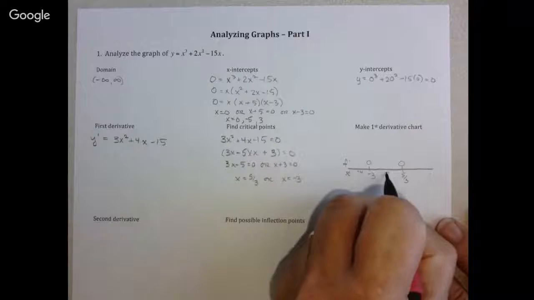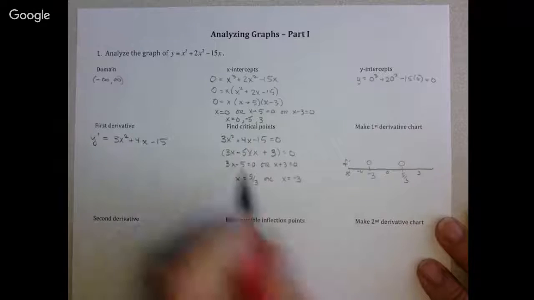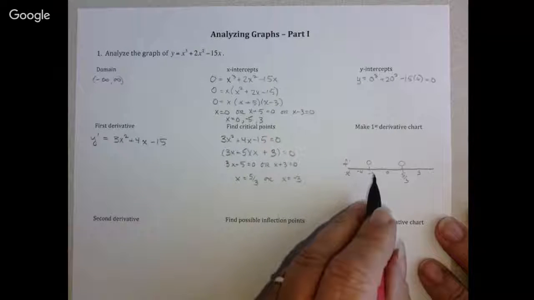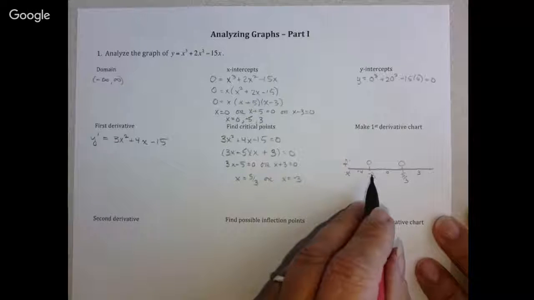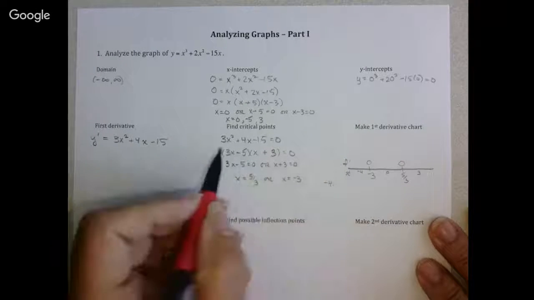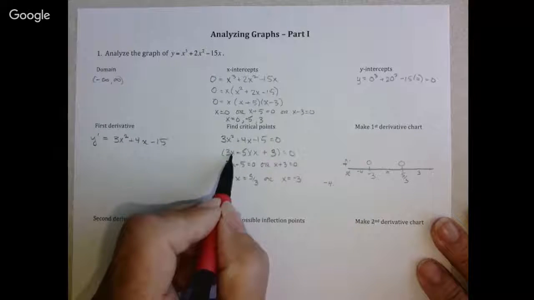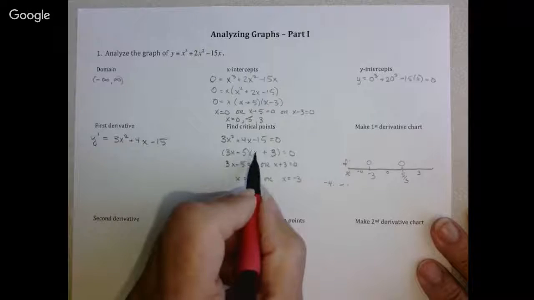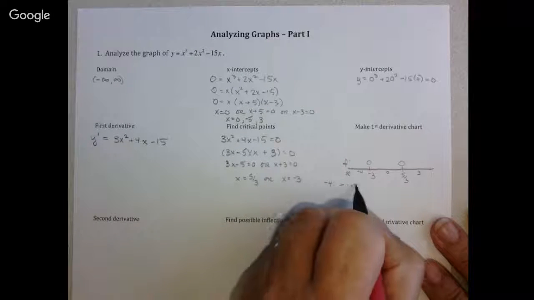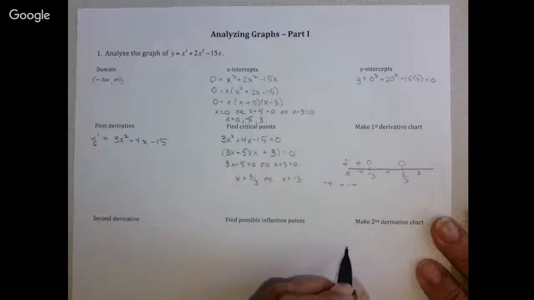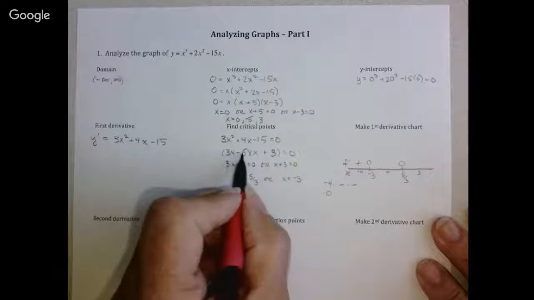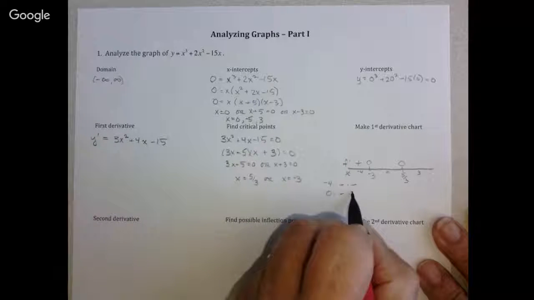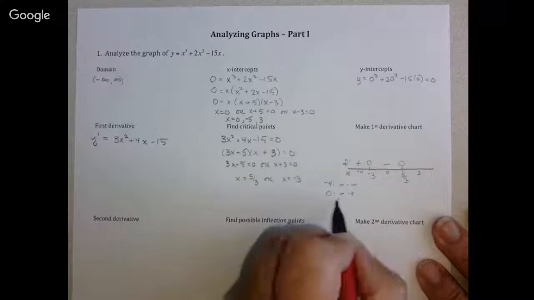So how about if we pick negative 4 and 0 and 3 to test? I'm going to plug into the factored form because that makes it easier to calculate the sign of the derivative. I don't need to know what the actual number is. I just need to know whether the derivative is positive or negative. So if I plug negative 4 into this factor, I'll have negative 12 minus 5, that's negative. And if I plug negative 4 into x plus 3, I will also get a negative. A negative times a negative is a positive. If I plug 0 in, 3 times 0 minus 5 is negative. And if I plug 0 in here, 0 plus 3 is positive. A negative times a positive is a negative.